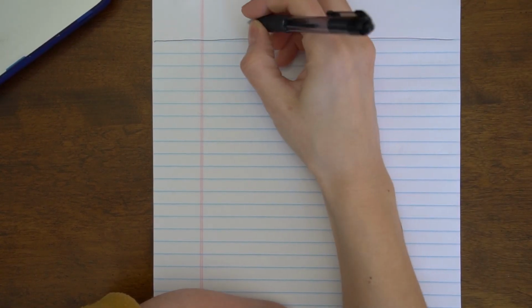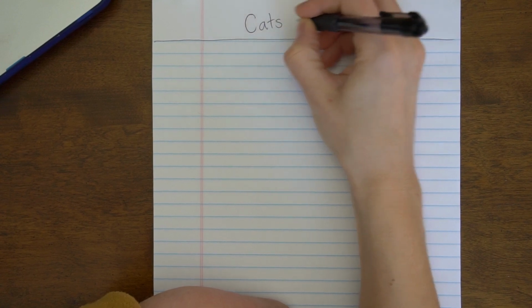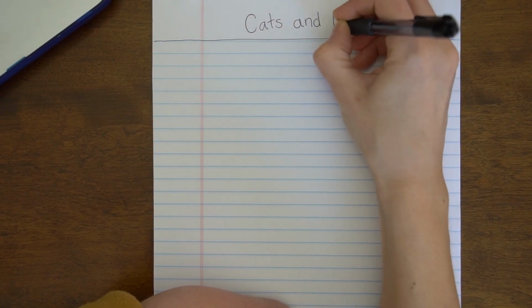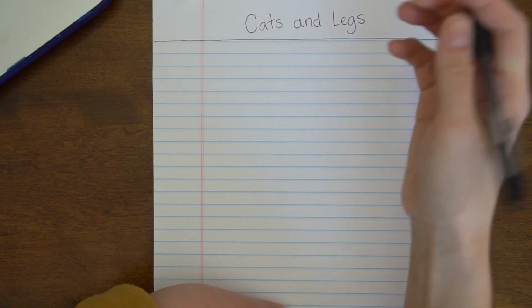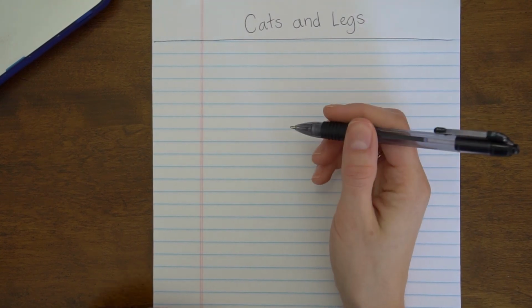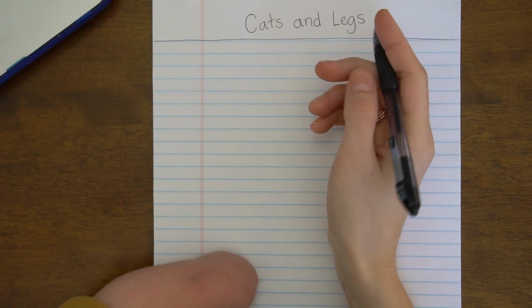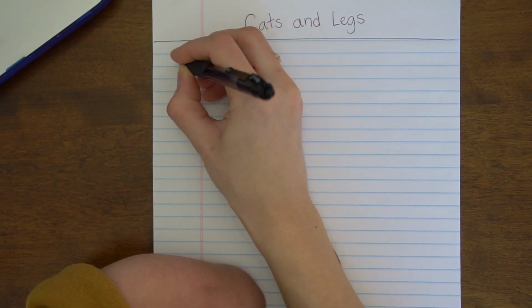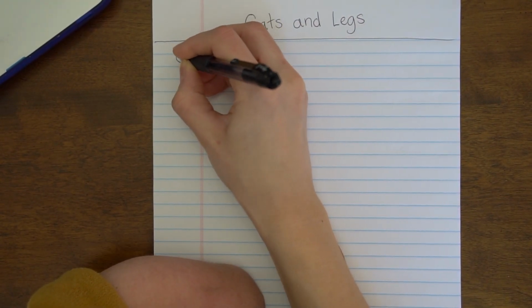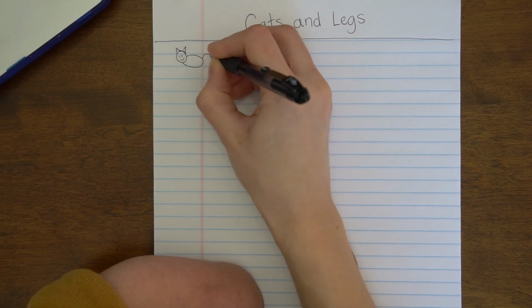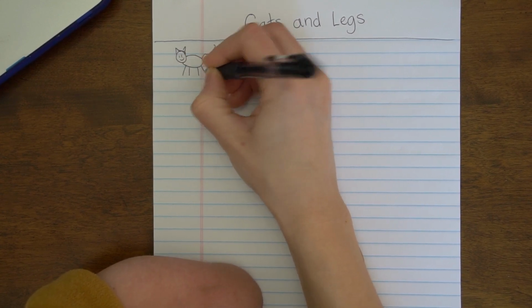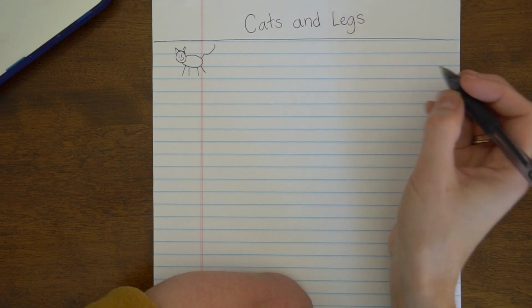All right. So now that you've got your math journal or your scratch paper, whichever you're using, let's make a chart. I'm going to do a chart of cats and legs. We need a title on our chart so we know what it's going to be all about. On the first row, I'm going to draw one cat, and this is a math doodle, so it does not need to be perfect. Little tail, 1, 2, 3, 4 legs on that cat.